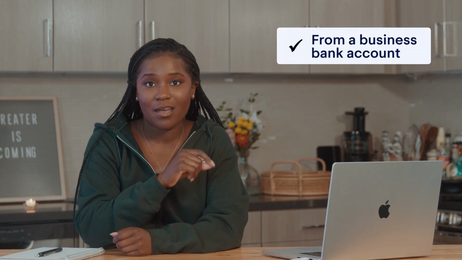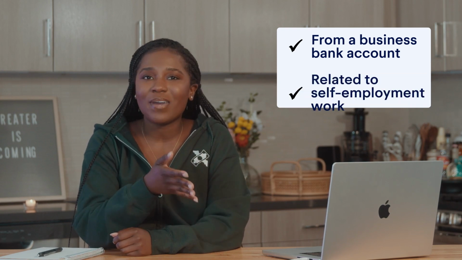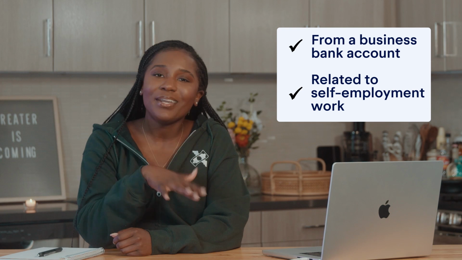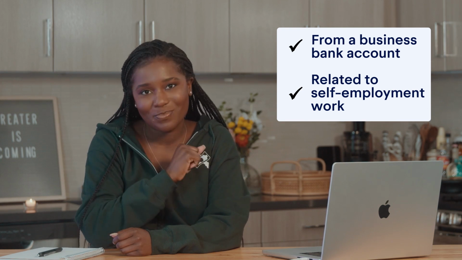The first thing you need to know about writing off bank fees is that they have to be connected to a business account. Fees on personal accounts can't be written off, even if you use the account for business purposes. Bank fees also have to be related to your work. I know, I wish I could write off my beach vacation expenses too, but we have to be reasonable.